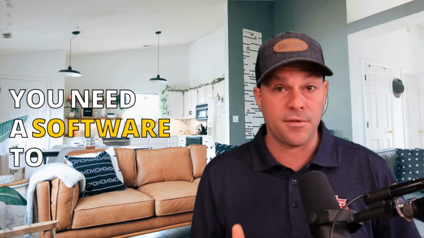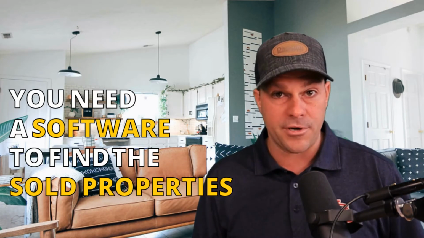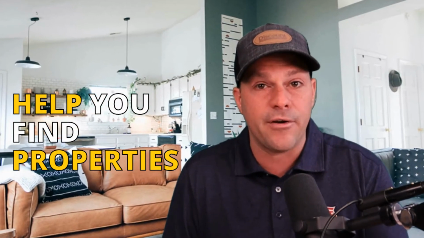In either of these softwares or our local MLS. But basically, you need a software to be able to find the sold properties, period. Even the free ones. But again, you need one. So you go type that property in. And basically what it's going to do is help you find other properties that have sold in the area. And those are the properties that we're looking at.